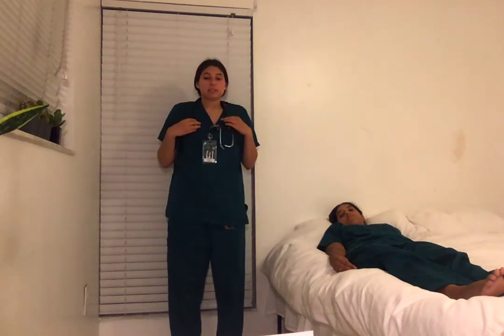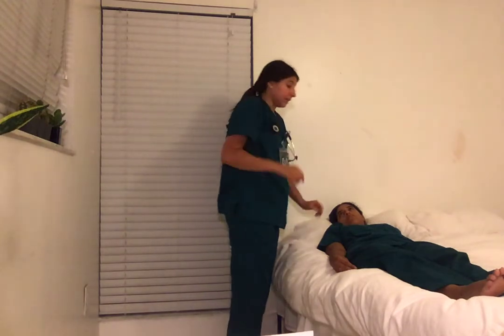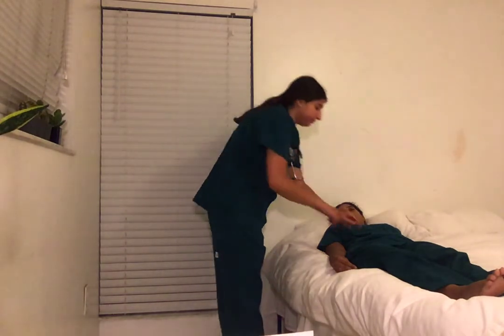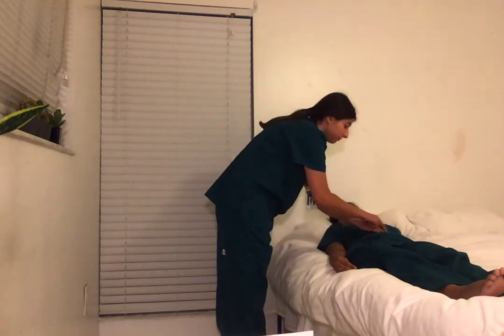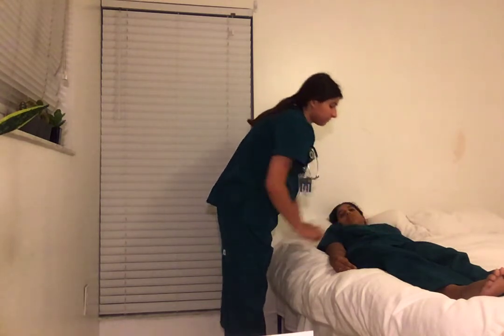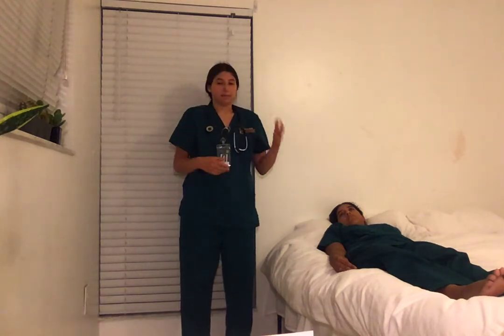Next, I'm going to percuss, and here I'm going to be listening for tympany, unless I'm over an organ, which would be dull. I'm using the same systematic approach. Great. And now I can move on to palpation.